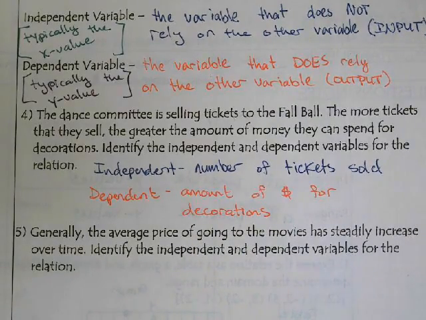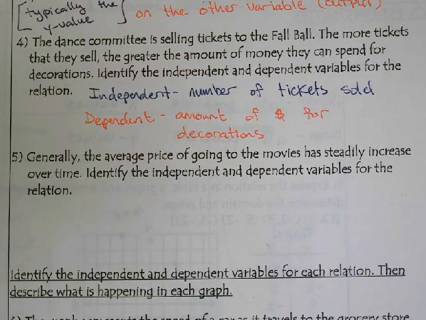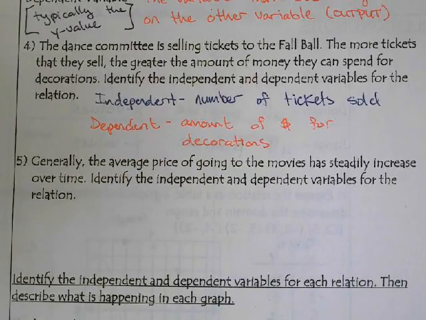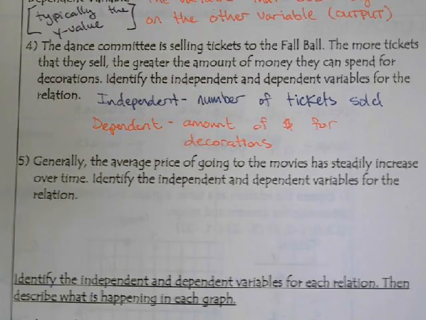So number 5, generally the average price of going to the movies has steadily increased over time. Identify the independent and dependent variables for the relationship. Well, the thing that we are dependent on is time. Time is the thing that is constantly changing, and as time moves along, our prices change based on how much time has passed.